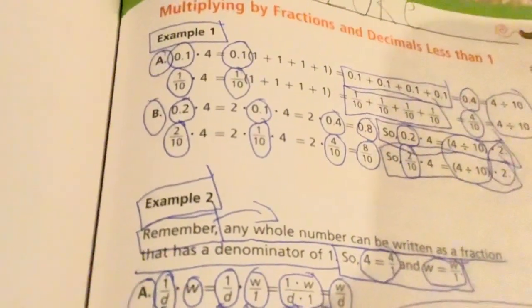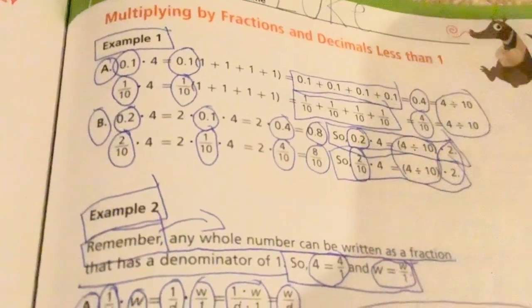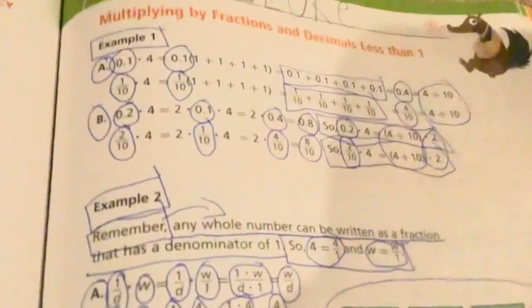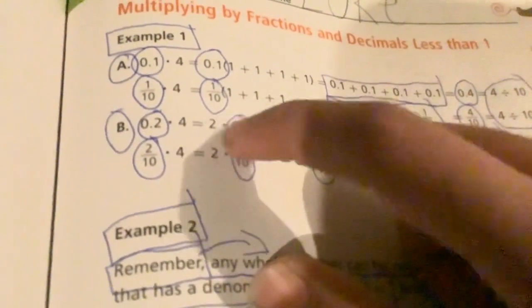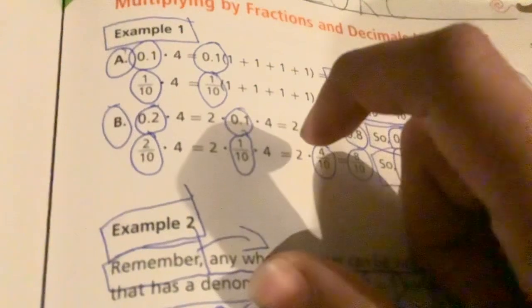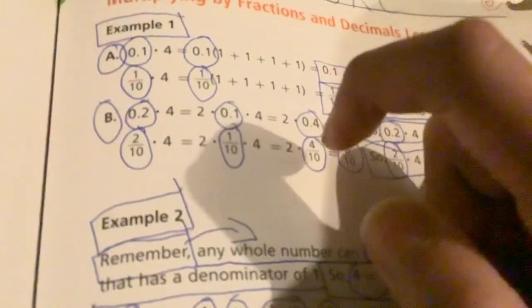But B shows something completely different. 0.2 times 4 equals 2 times 0.1 times 4. But what are they trying to say here? Good question. What they're trying to say here is that any decimal less than 1 times any whole number simply equals the numbers that you could multiply by to get the decimal that is less than 1 and multiply that by any whole number. 0.2 times 4 equals 2 times 0.1 times 4, because 2 times 0.1 is 0.2.